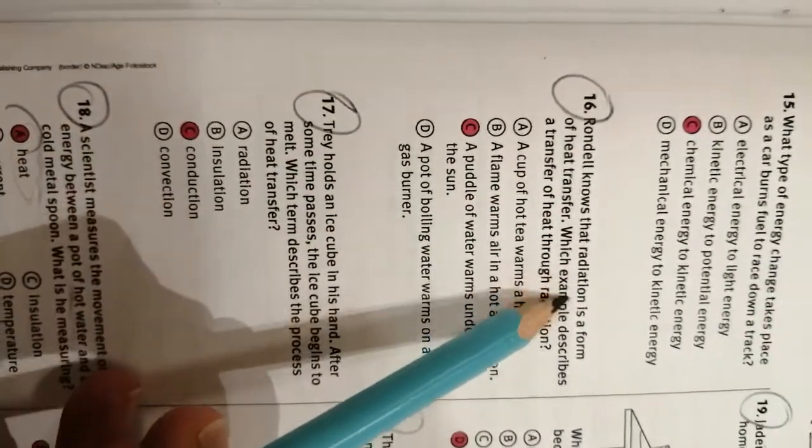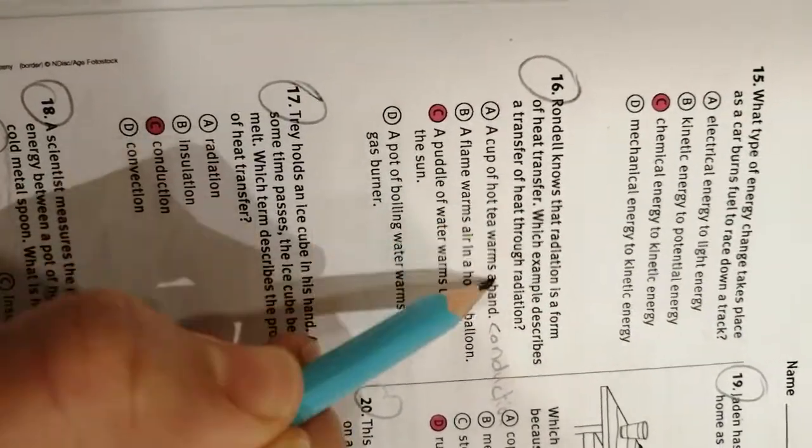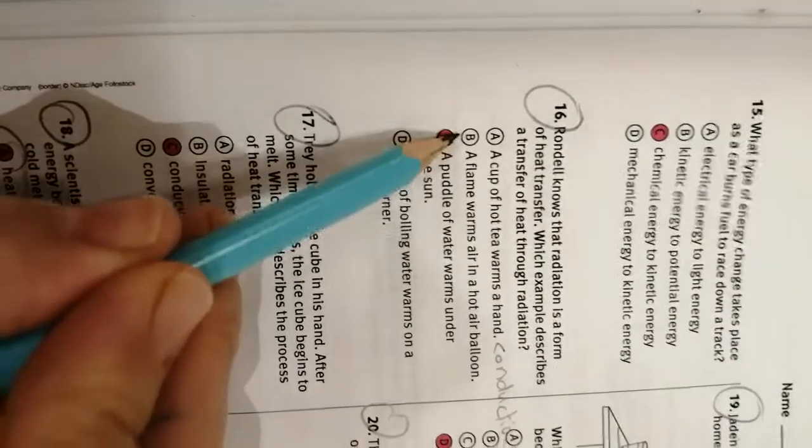Now, question 16. Randall knows that radiation is a form of heat transfer. Which example describes a transfer of heat through radiation? A, a cup of hot tea warms a hand. It means the way is conduction, because the hand and the hot tea are touching together. So it's wrong. B, a flame warms air in a hot air balloon. Warming air is convection. So it's wrong.